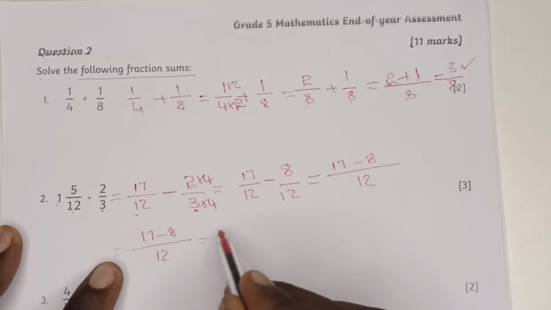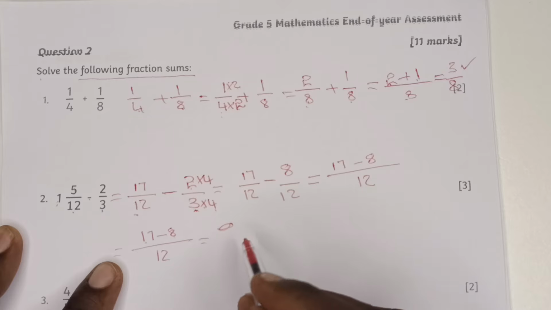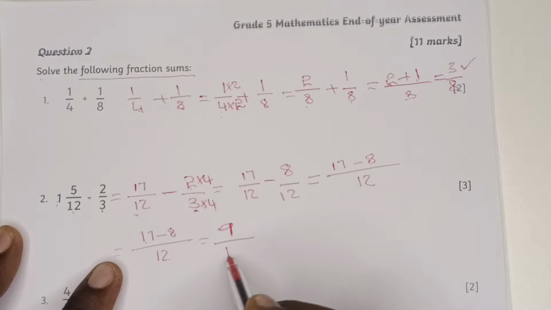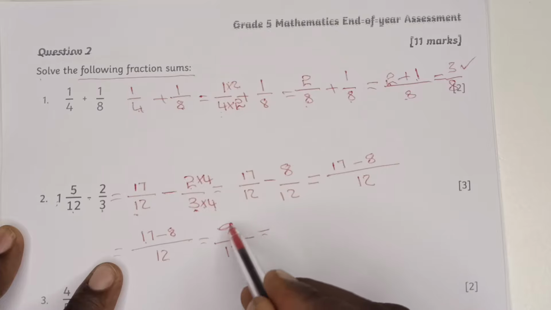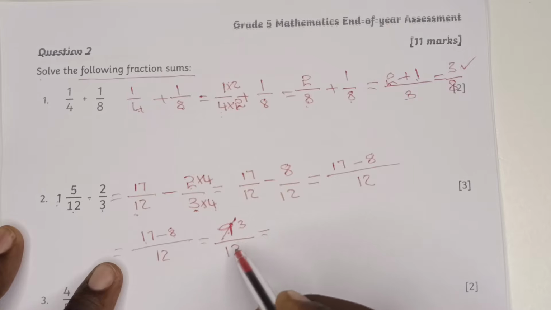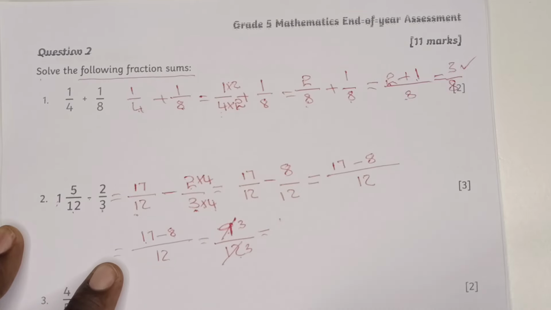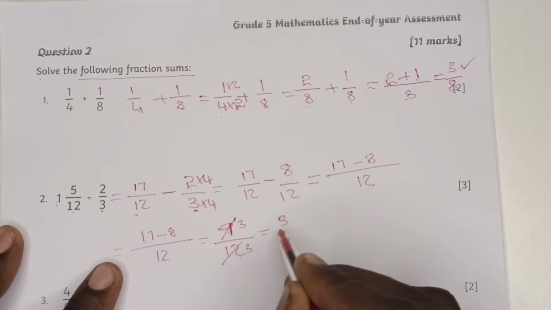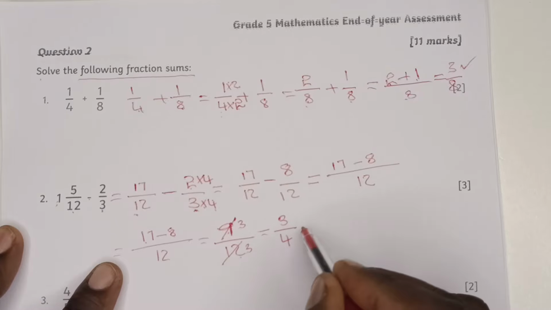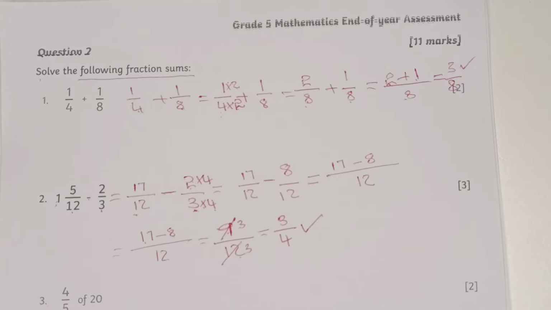17 minus 8 is... What is 17 minus 8? 17 minus 8 is 9 over 12. So 9 over 12, we can still simplify it by dividing here by 3, and we divide here by 3. And we have 3 over 4. So this is the answer.